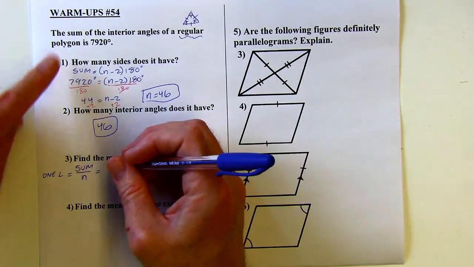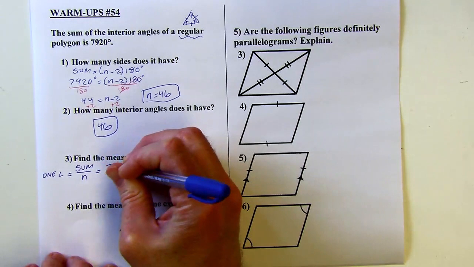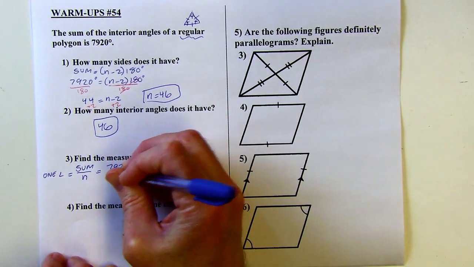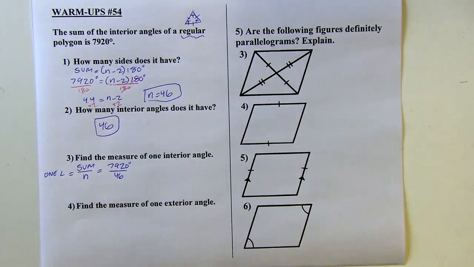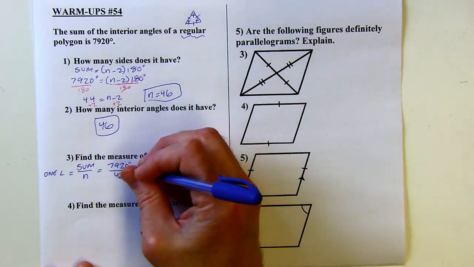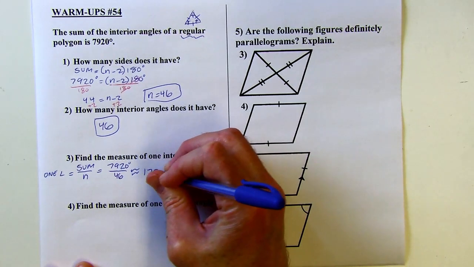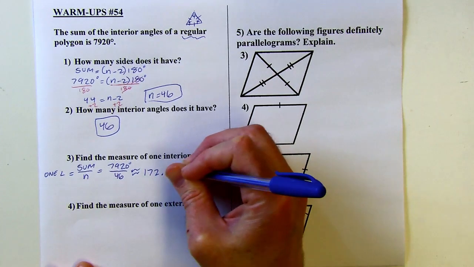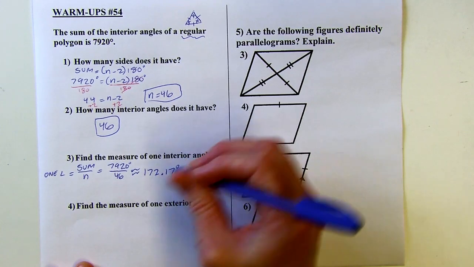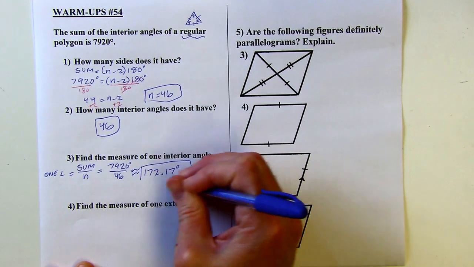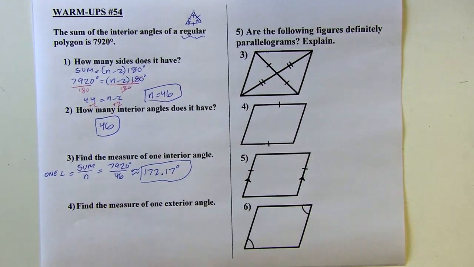The sum of all of them was 7,920 degrees, and there's 46 of them, so they're going to be divided evenly between those. This doesn't come out to an integer, but that's okay because this is the measure of an angle. So this is about 172.17 degrees, a little over 172 degrees.